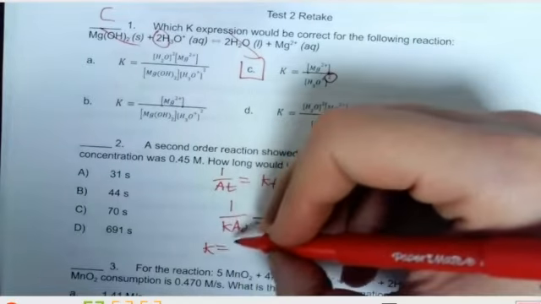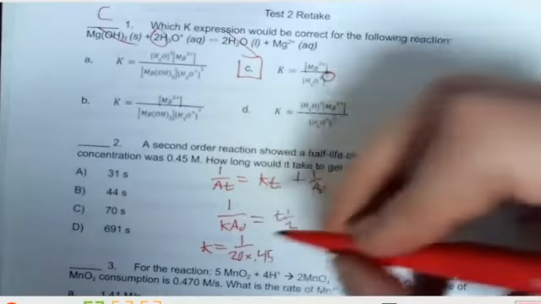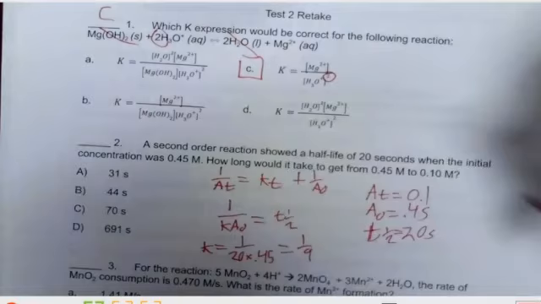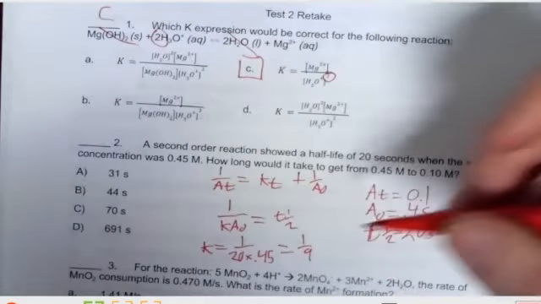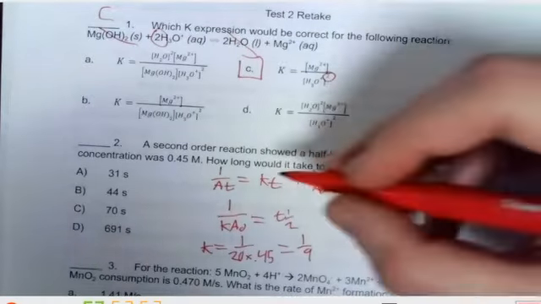The first thing is rearranging that equation to solve for K. K equals 1 over 20 times 0.45. You do that, you get 1 over 9 is your K, so 0.1 repeating. Next step, with that in mind, you have a K. Plug that in up there.